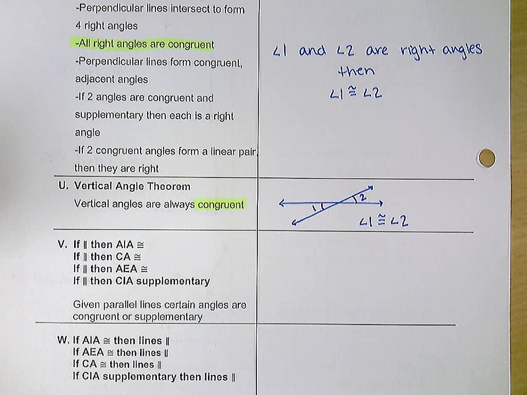With the vertical angle theorem, this one is usually a freebie within a proof. You have to look at your picture in order to find that. You have to look at your picture to see if there are any vertical angles created. And we'll go over more of that tomorrow.